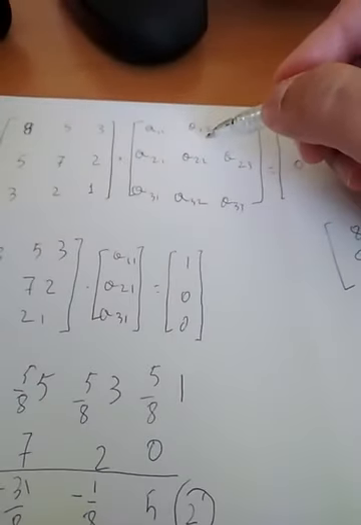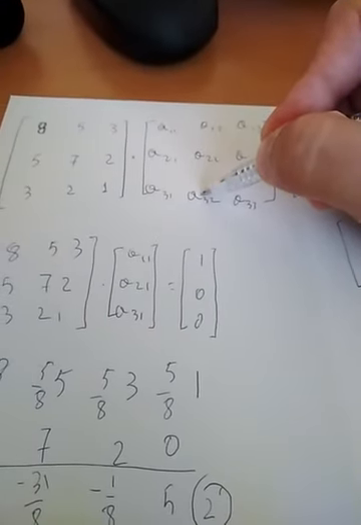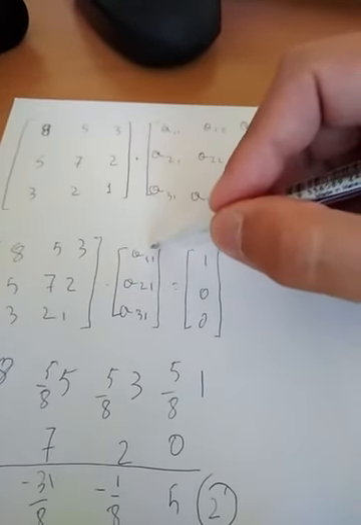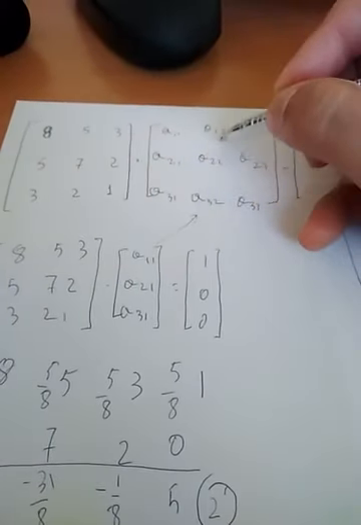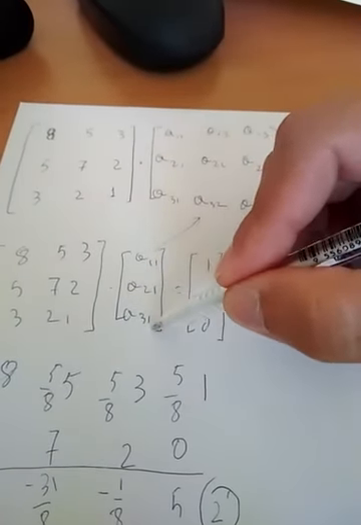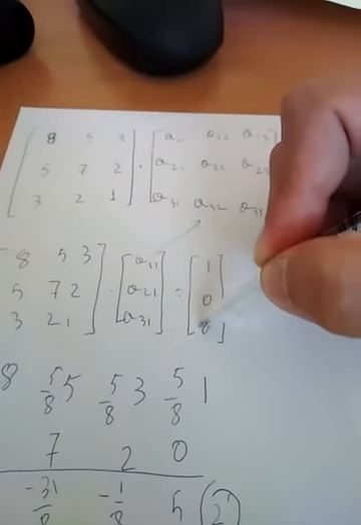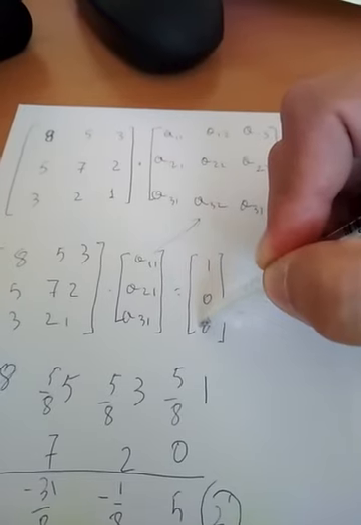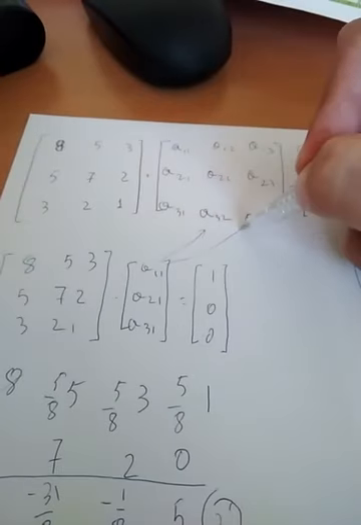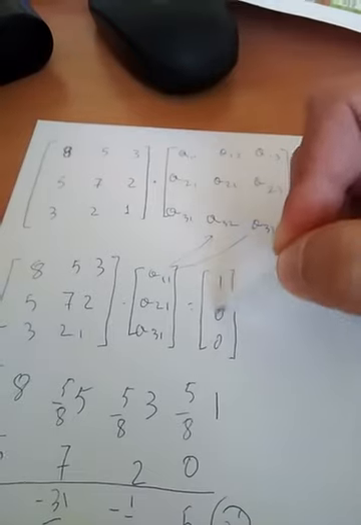Alright, so now to find the second column, we have to repeat the same process, but replace A11, A21, and A31 with these 3 elements. It will be A12, A22, A32, and it will be 0, 1, 0. And to find the third column of this matrix, we use the last column, but this time it will be 0, 0, 1.